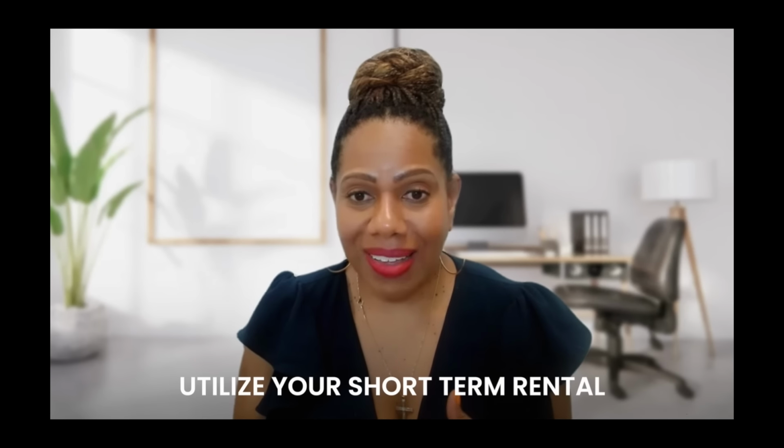And so you will need ways to tell the world that, hey, this is a short-term rental and this is why you need to come to my short-term rental. And once you have guests that start to utilize your short-term rental, you want them to leave reviews so it can be an attractive incentive for others to want to utilize your short-term rental as well.